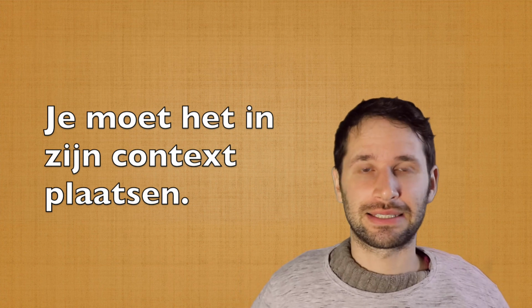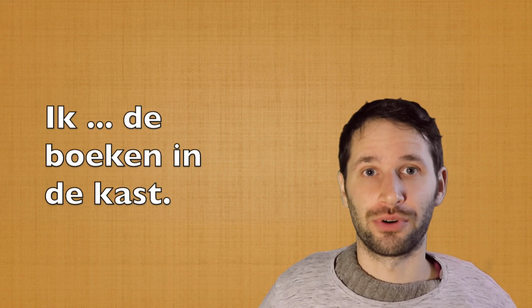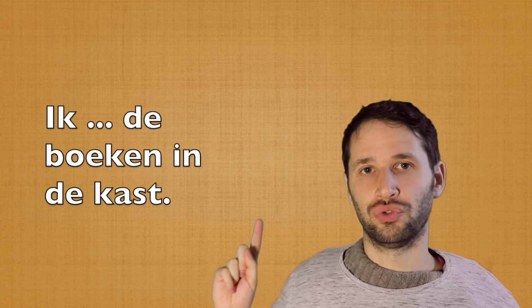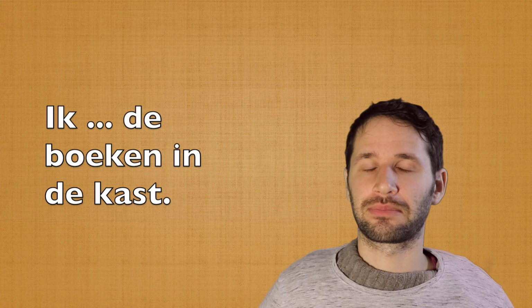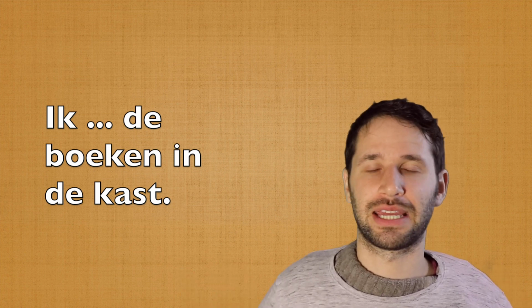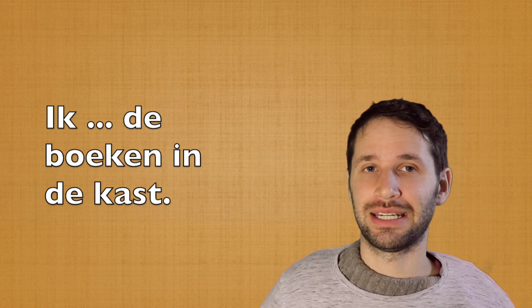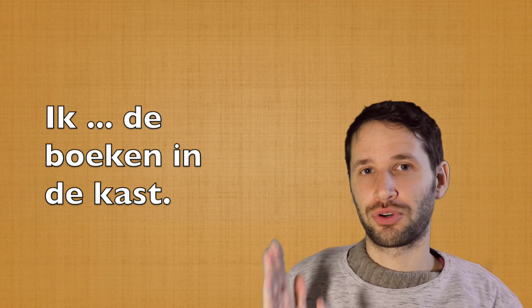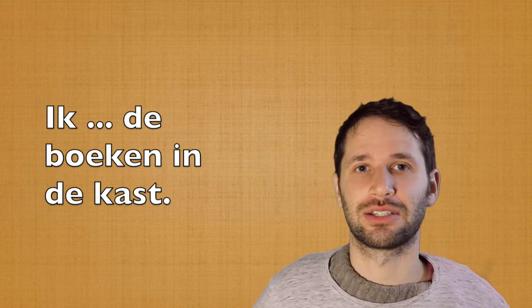Alright, so let's take another example. Ik doe de boeken in de kast. I put the books in the cupboard. If you're saying ik doe de boeken in de kast, then it's in a general sense. Like, generally I'm putting books in the cupboard. If you say ik zet de boeken in de kast, then you're implying the books will be vertical after you've put them in the cupboard.